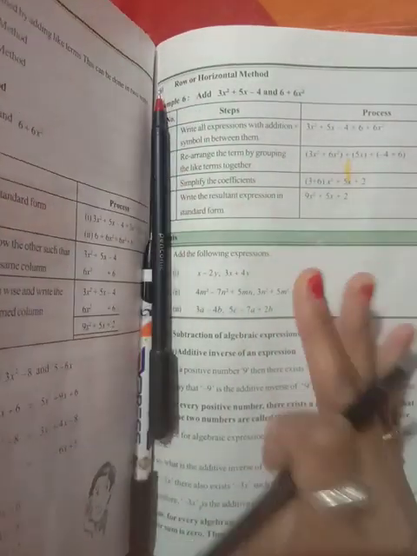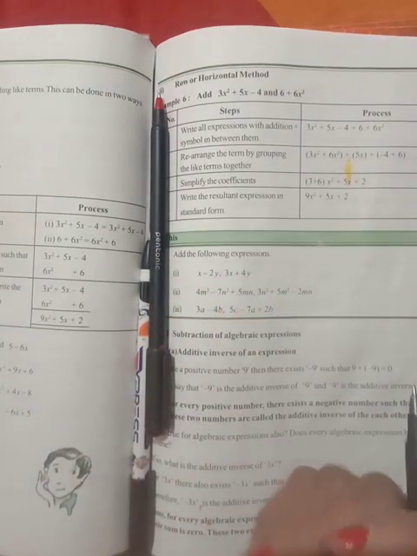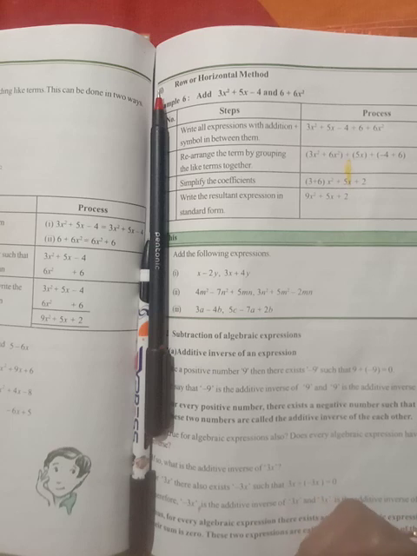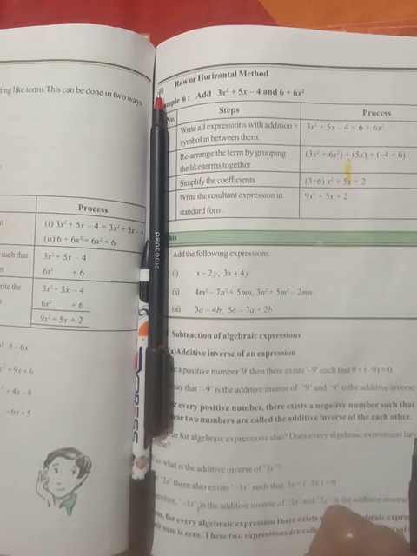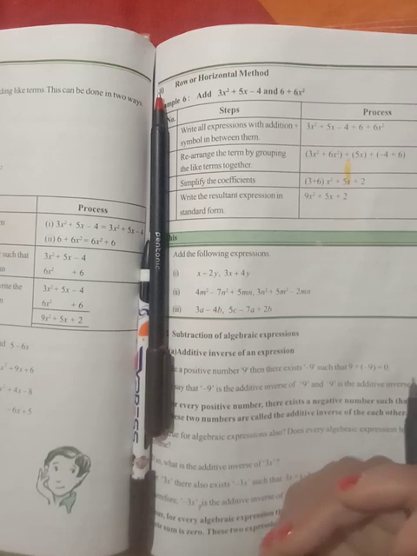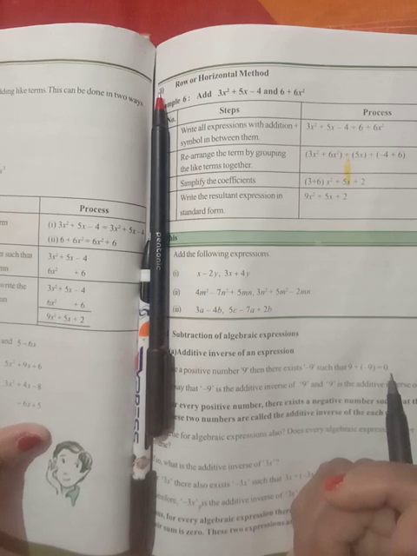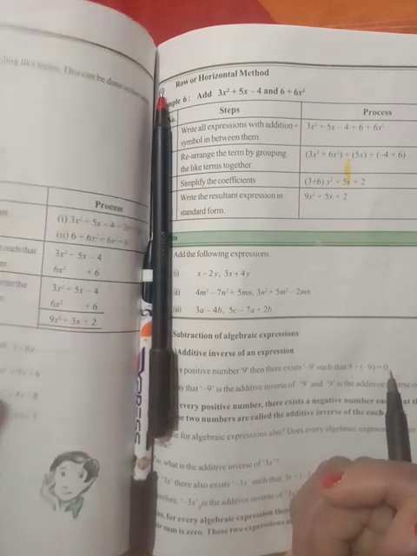Today is the 7th class mathematics. Chapter number is the 10th chapter, algebraic expressions. Today we will learn Concept-4, SB9 to SB11, in your Telangana state book, 10.9, addition of algebraic expressions.